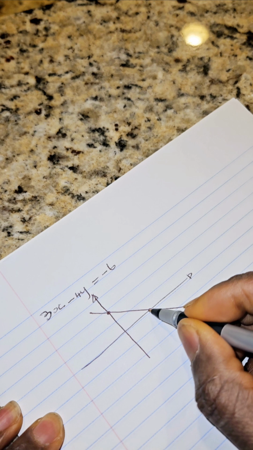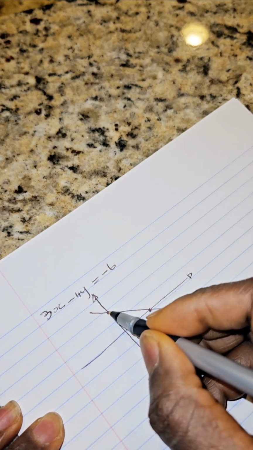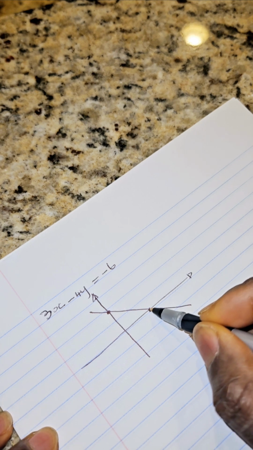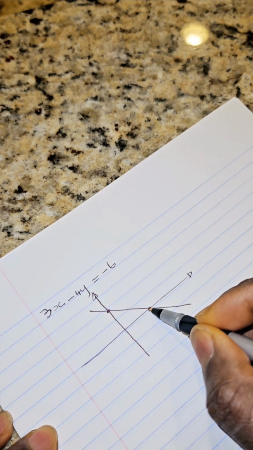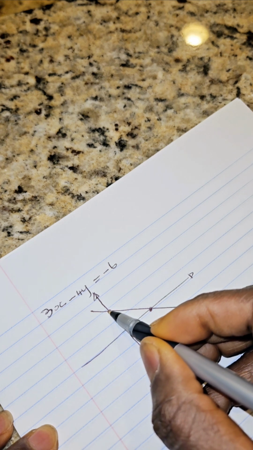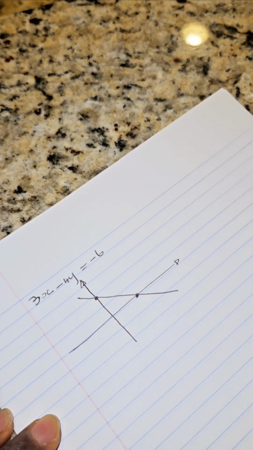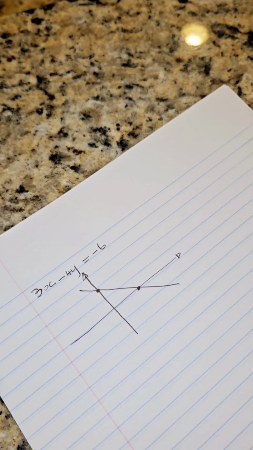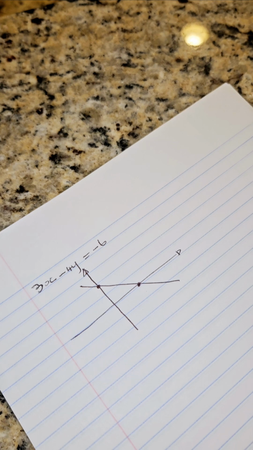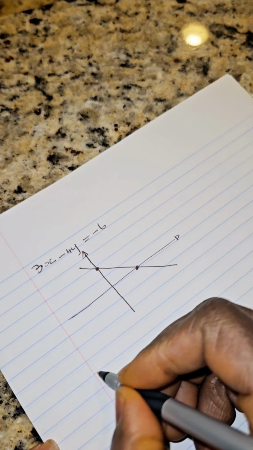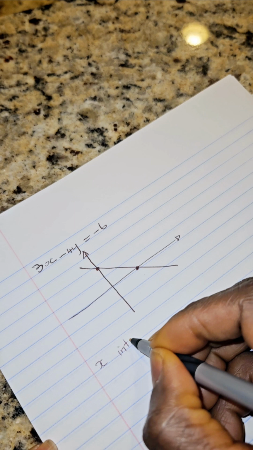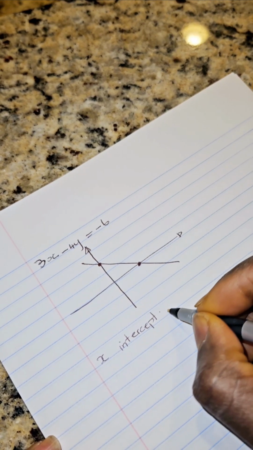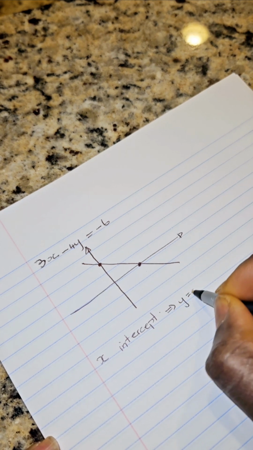So if they want us to find the x and the y-intercept, they want us to find the value of x at this point and the value of y at this point. You can see that at this point here, the value of y will be 0, and at this point here, the value of x will be 0. So whenever you want to find the x and the y-intercept, you have to substitute 0. For example, I'm looking for the x-intercept. Let's say x-intercept implies y equal to 0.